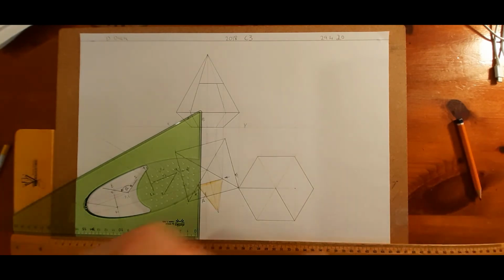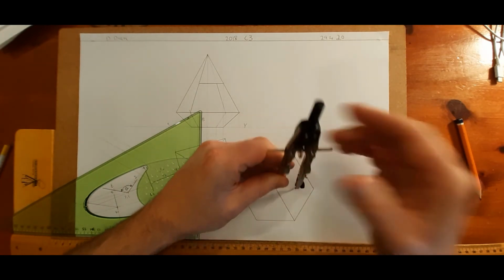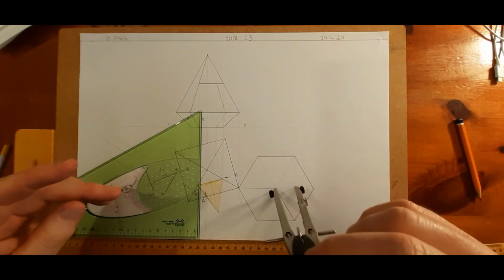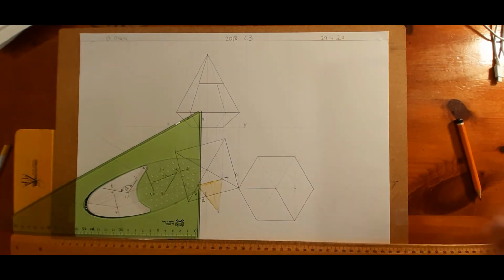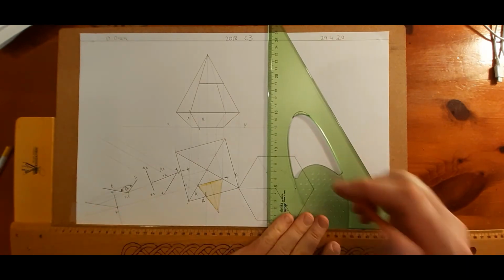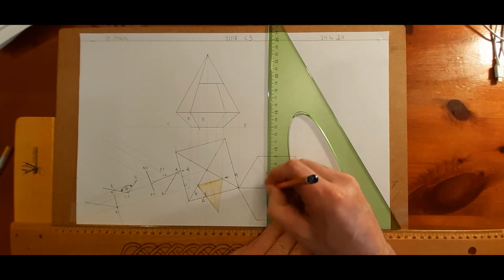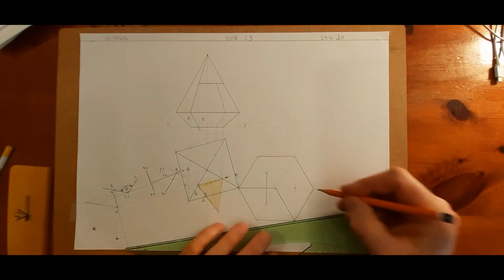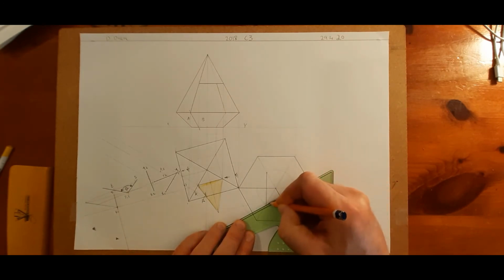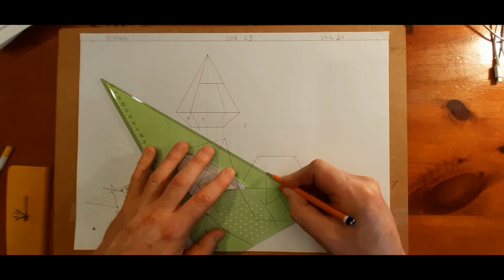And what we can do there, we can set our compass to that measurement there, and we'll just swing a light construction circle. Okay, and that'll get me this point here. So now we can draw this guy down to here. And we can connect it lightly over here. Halfway and heavy half. Sorry, that should be light.